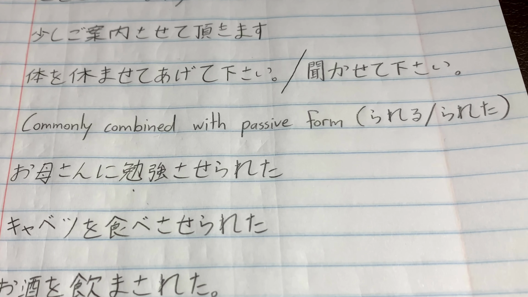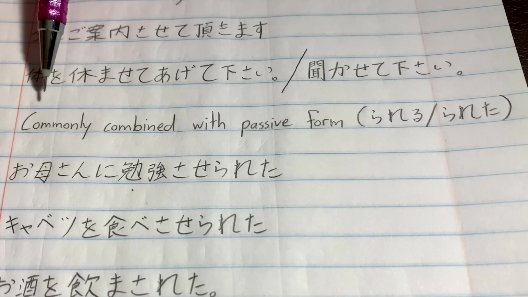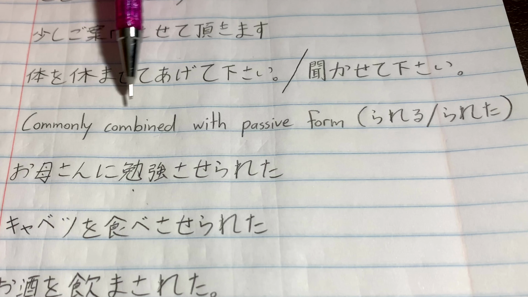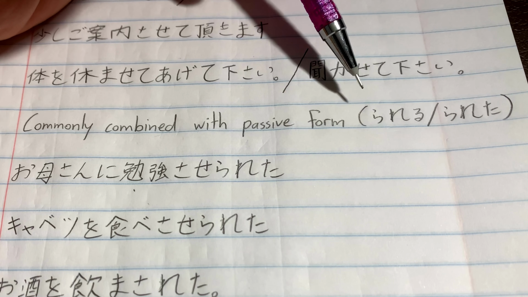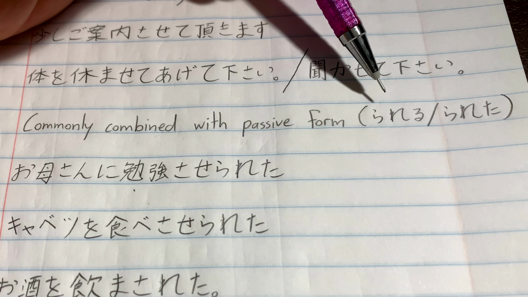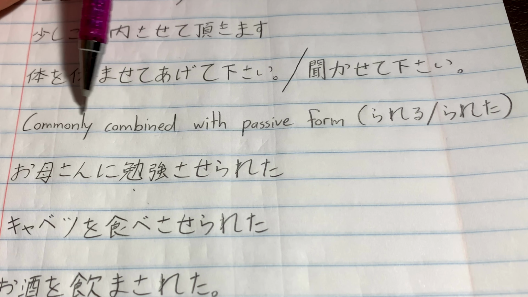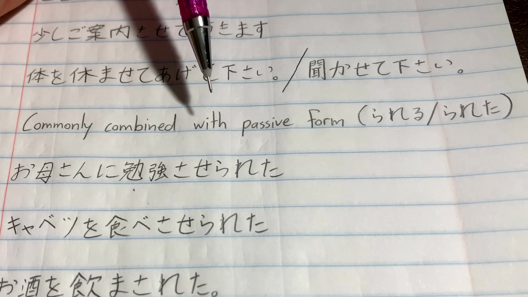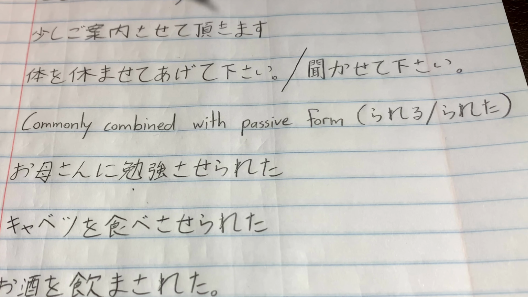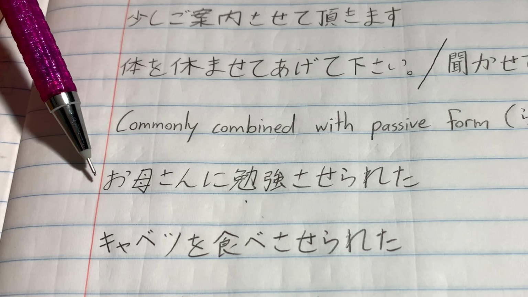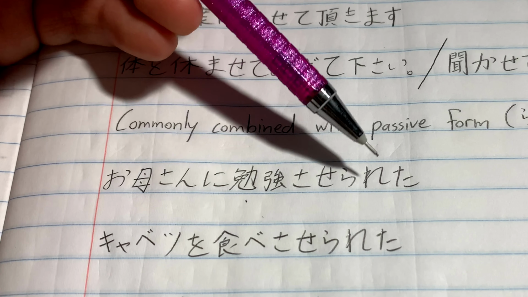Okay, moving on to the next examples. We'll also notice that this causative form is pretty commonly combined with the passive form, which we learned recently, and that is the られた or られる conjugation. So this combination would be させられる, させられた, させられる. Okay, so a common example of this could be お母さんに勉強させられた.